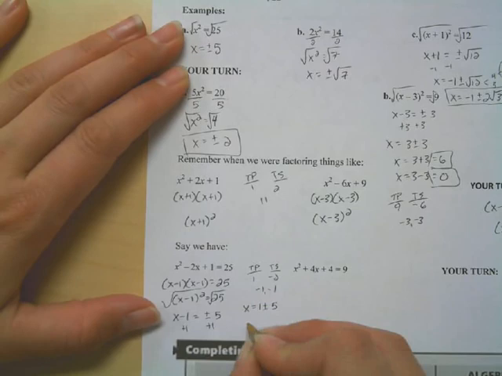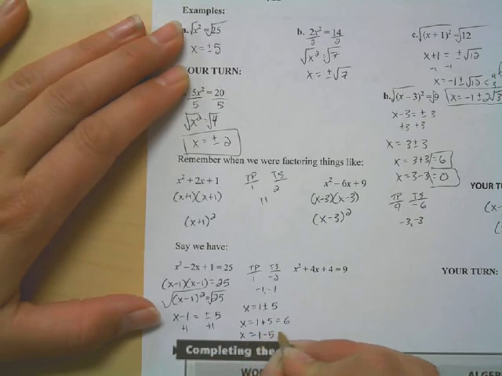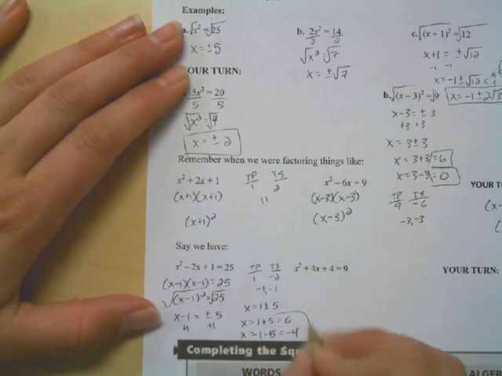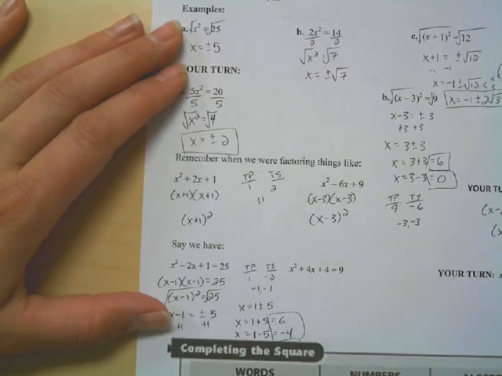So x equals 1 plus 5, which is 6. X is equal to 1 minus 5, which is negative 4. So that would be my two answers there, 6 and negative 4.